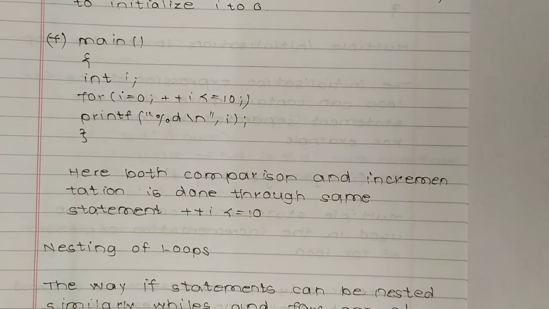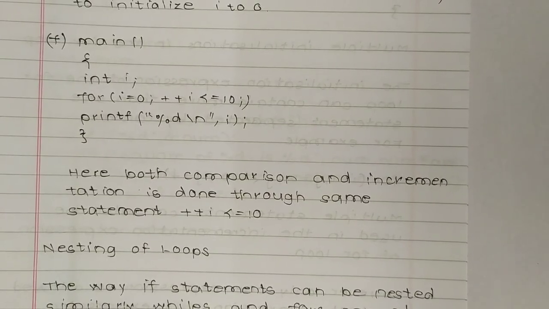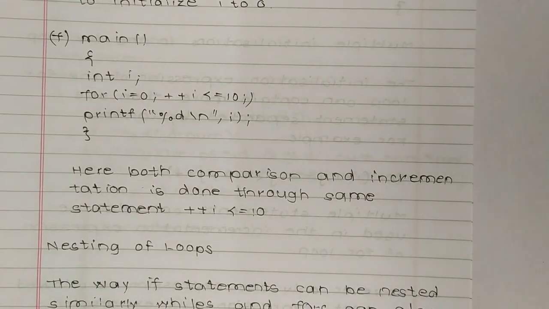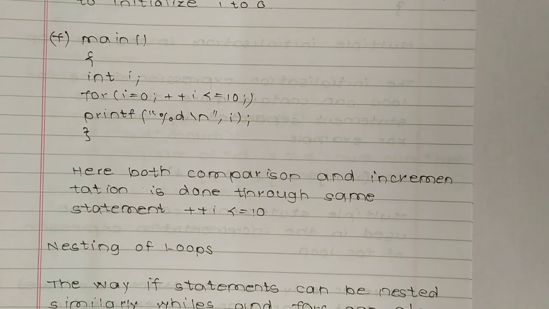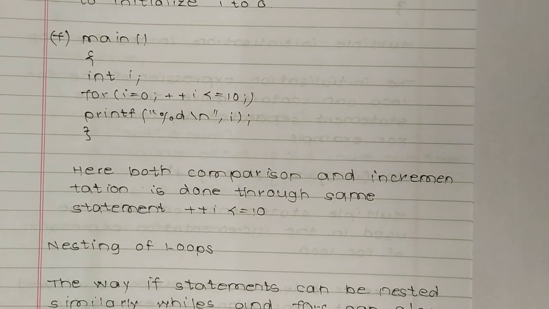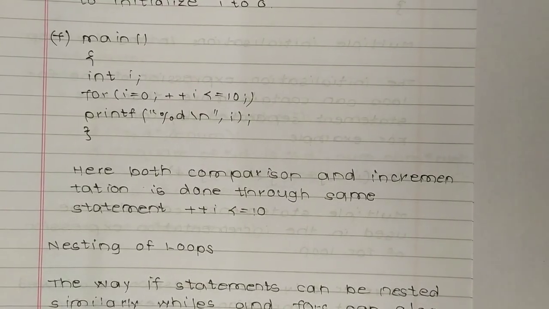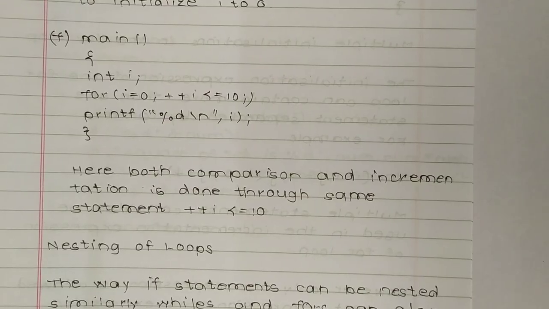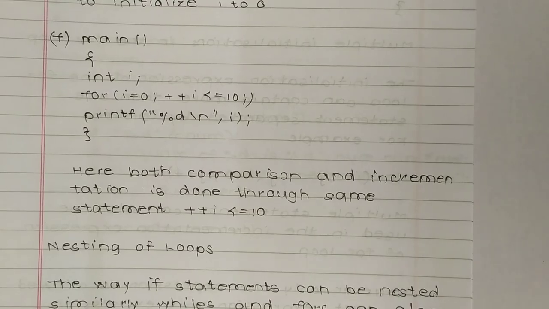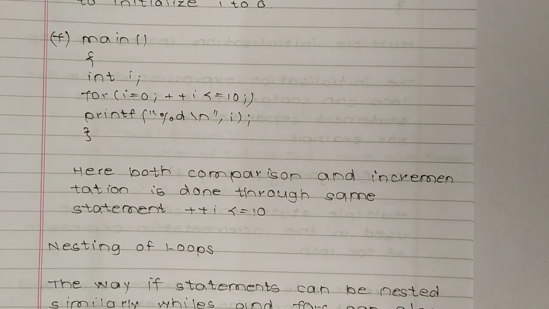main() { int i; for (i = 0; ++i <= 10;) printf("%d\n", i); } So in this program both comparison and incrementation are done through the same statement, that is ++i <= 10. Here the comparison element is added, that is less than or equal to. So "or equal to" is a comparison element, that is, equality is also added.